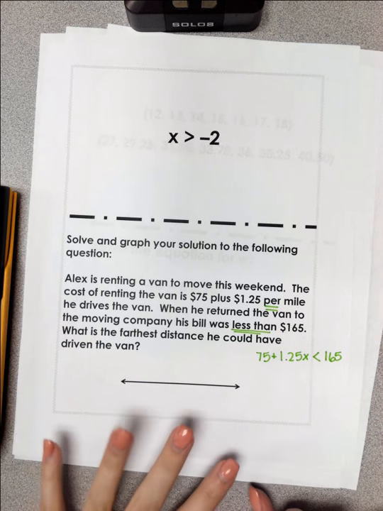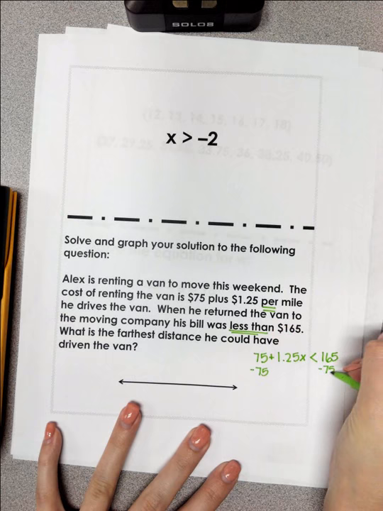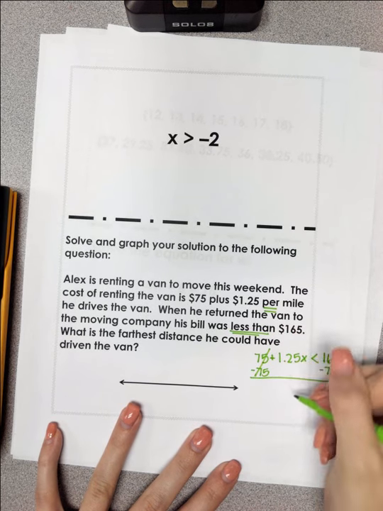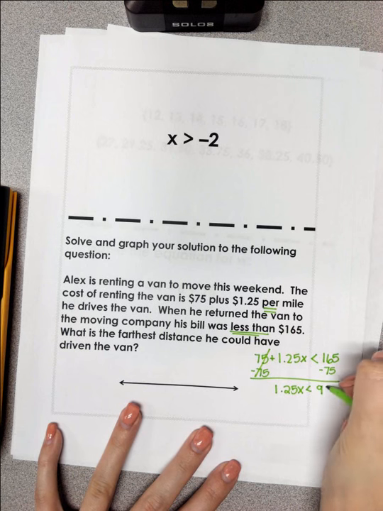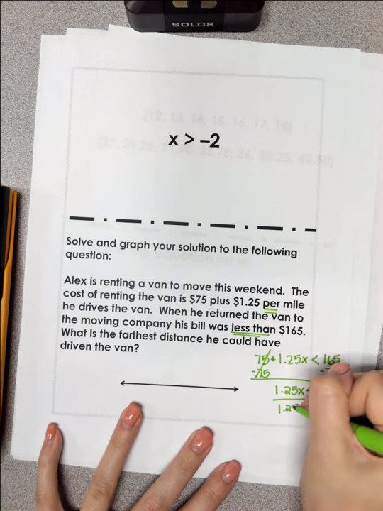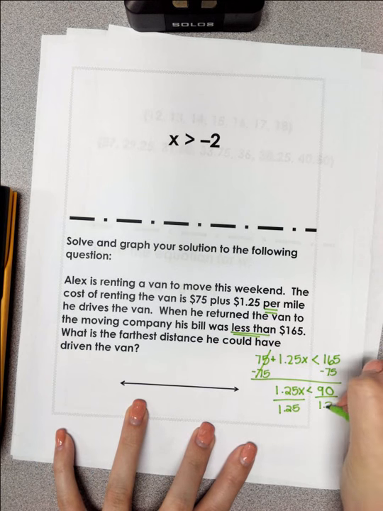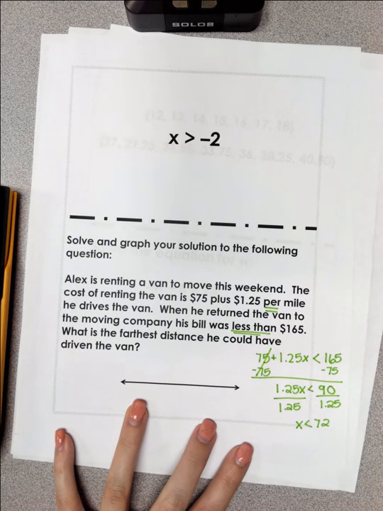So we need to solve for x. Minus 75, minus 75. So 1.25x is less than 90. Divide by 1.25. x is less than 72.